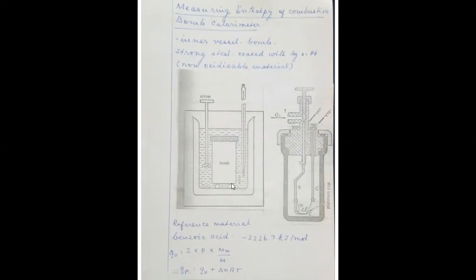Evacuated. Now, this is actually the bomb. So here is an oxygen supply and a screw to adjust the supply of oxygen. And here is a small tray, that is a platinum cup, in which the substance that is to be burnt will be kept. And here is a tungsten wire, and this tungsten wire is electrically heated to ignite the substance taken in the platinum cup.